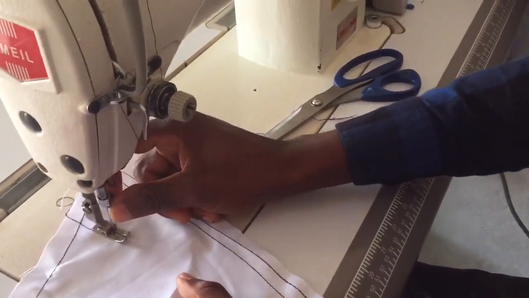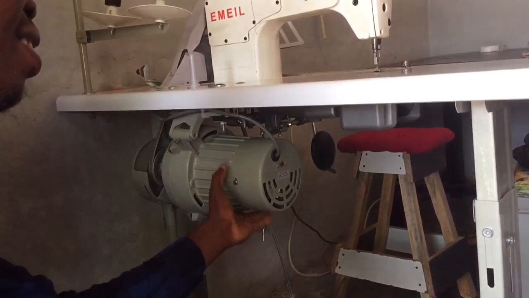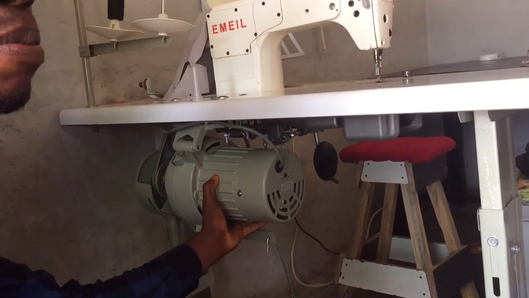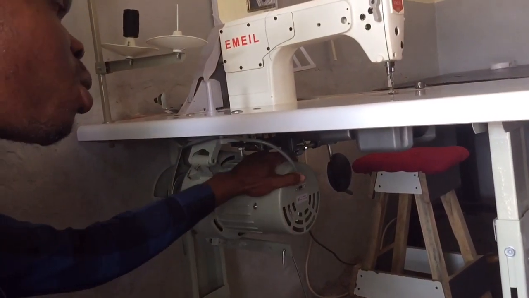This is our needle. To bring out the needle and replace it, you have to loosen this nut here that you have here. This heavy thing you're seeing underneath the machine right here is the motor.